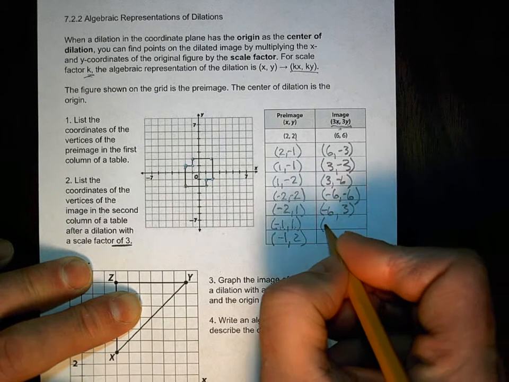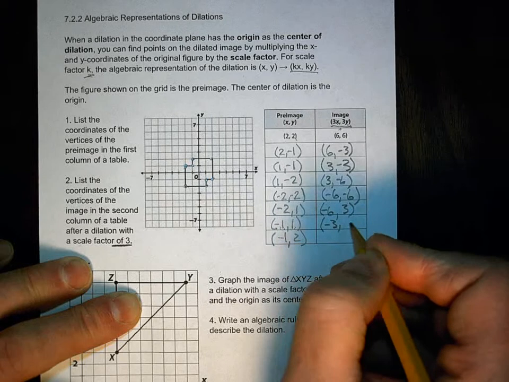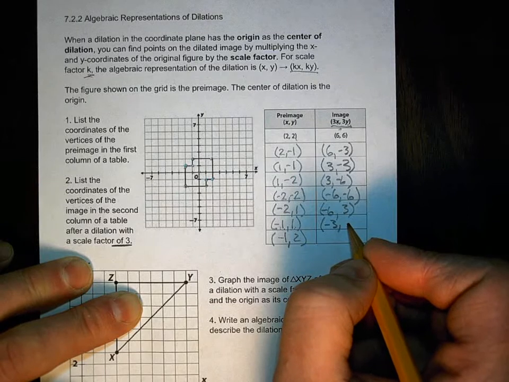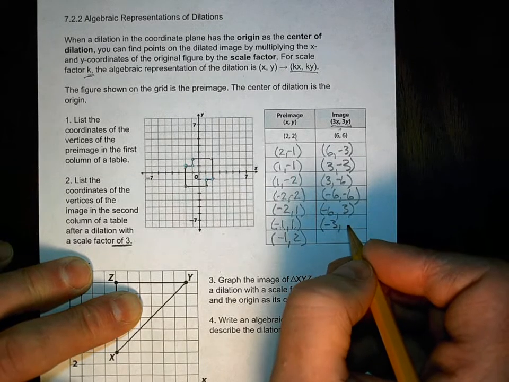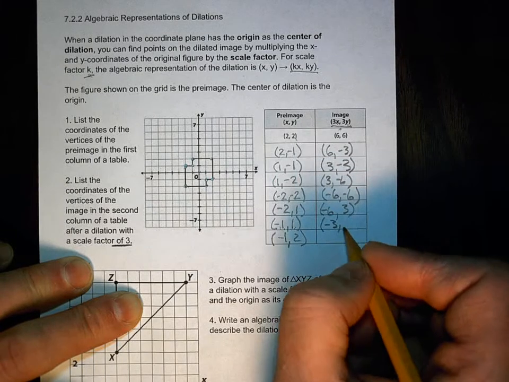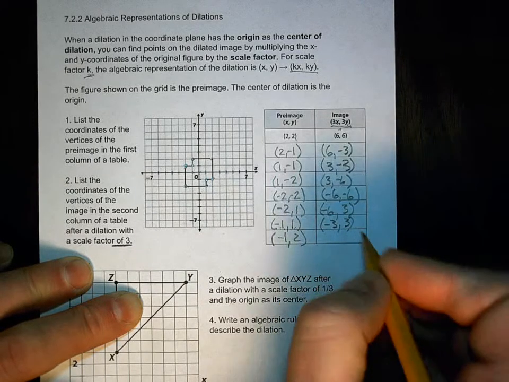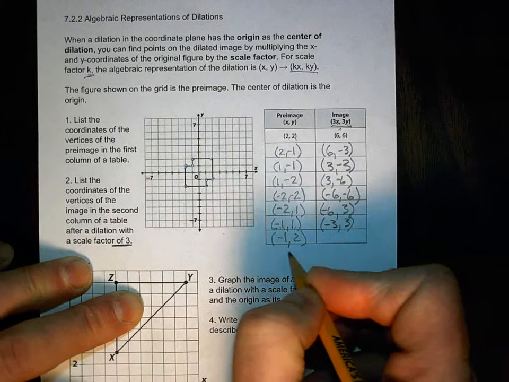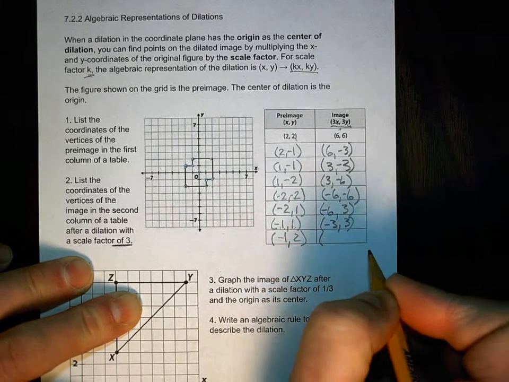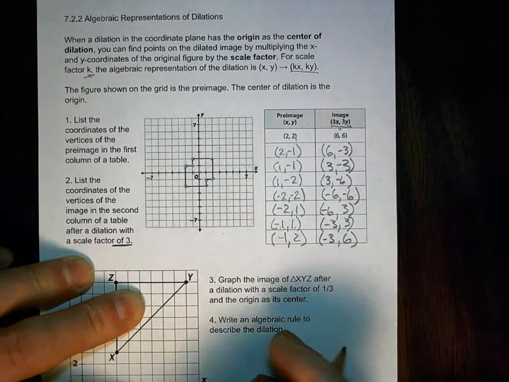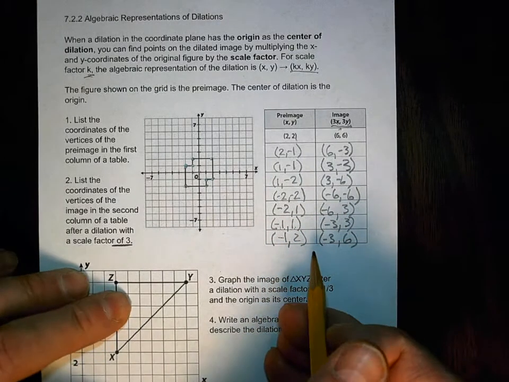Negative 3. Negative 3. And what's 1 times 3? It's not negative. Positive 1 times positive 3. The same, basically the same thing. Okay. It's 3. Peyton, last point here. Negative 1, comma 2. Multiplying both by 3. What do you get? Negative 3 and 6. Okay. So now we can plot our points and get our large dilation.